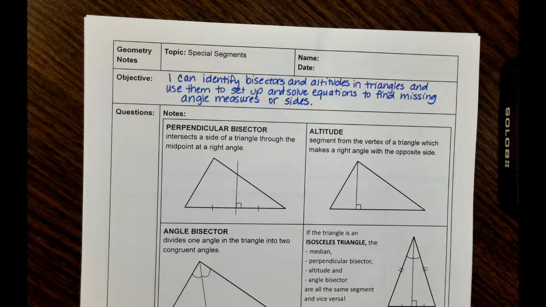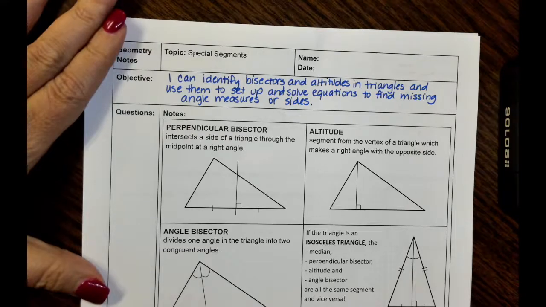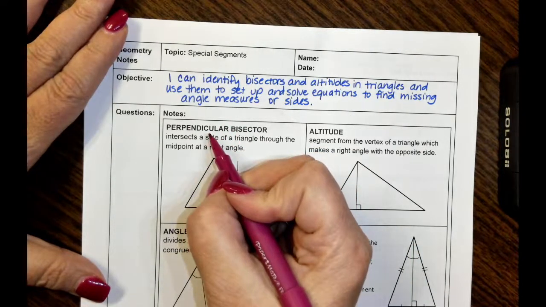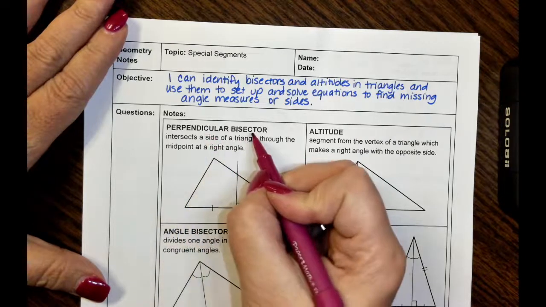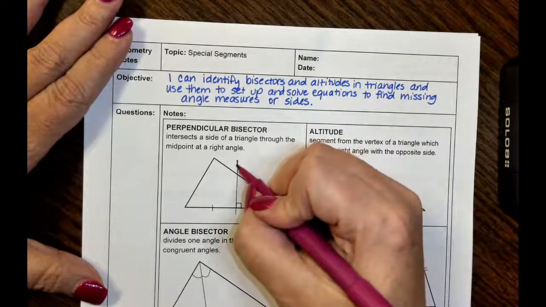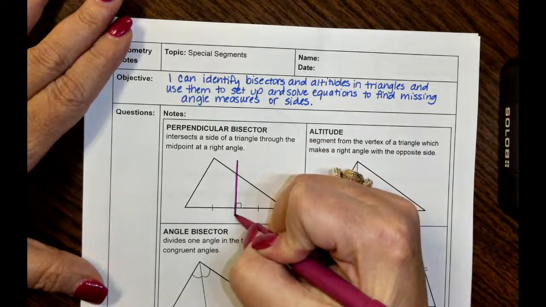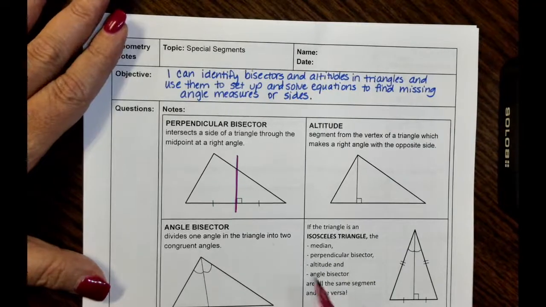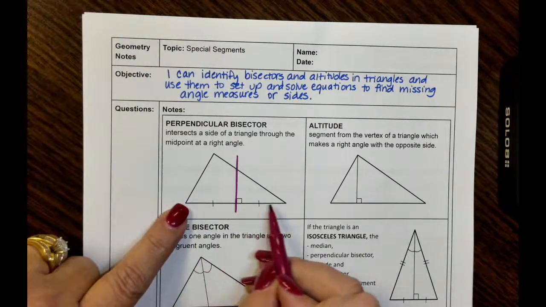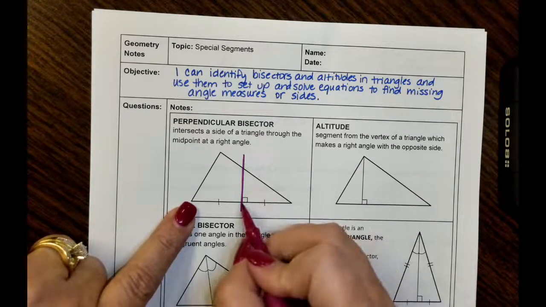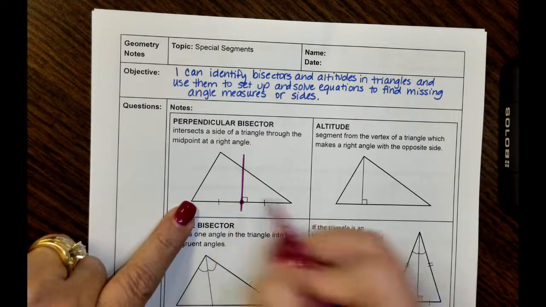So remember a perpendicular bisector. Perpendicular, remember that means to intersect at right angles. And then bisect means to cut in two. And so we can have a perpendicular bisector, which this line right here is a perpendicular bisector. It is a perpendicular bisector because it is going through the side of an angle at a right angle and through the midpoint. So a perpendicular bisector passes through the midpoint.